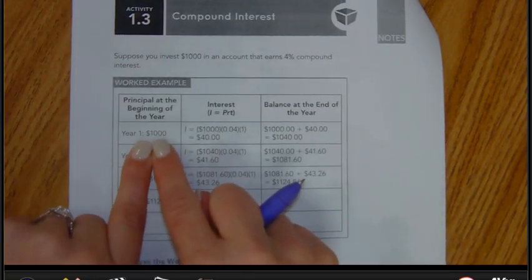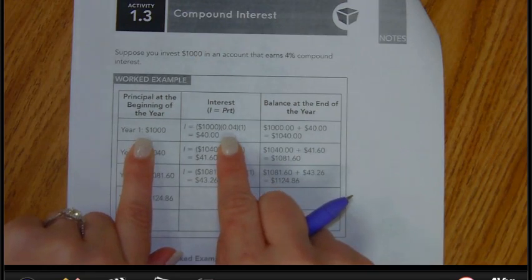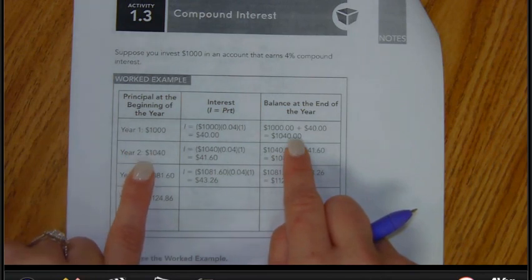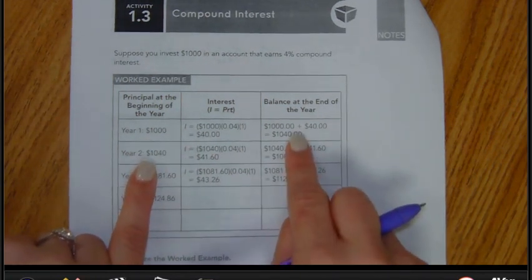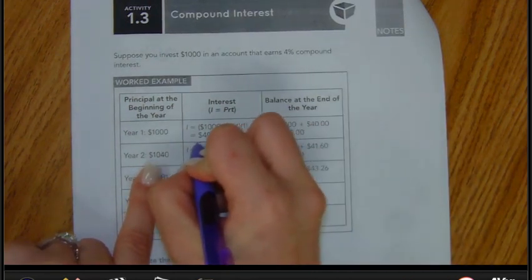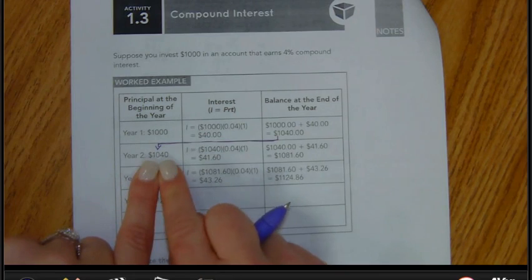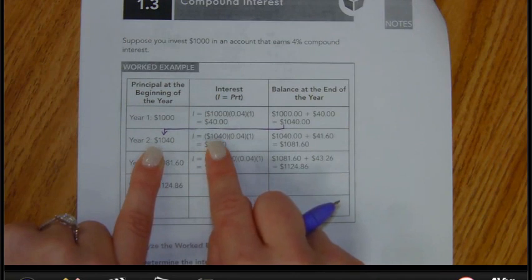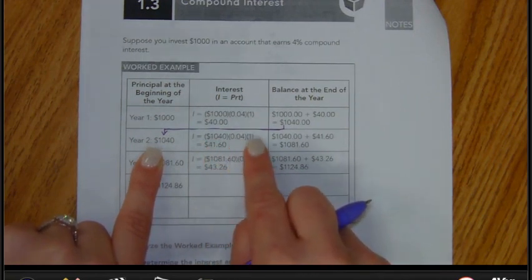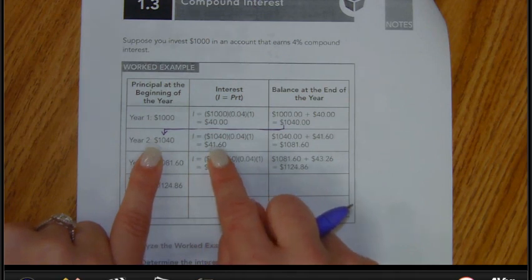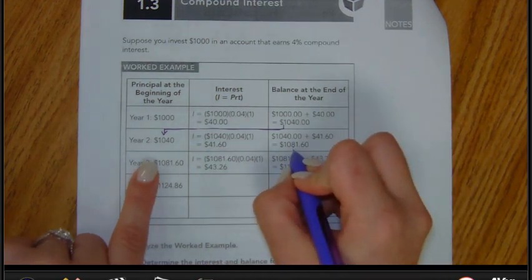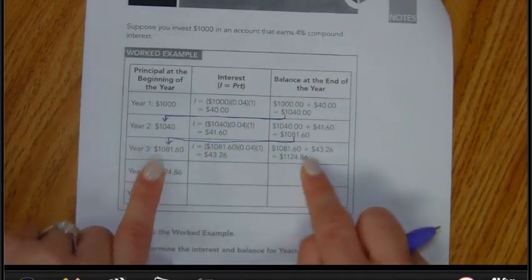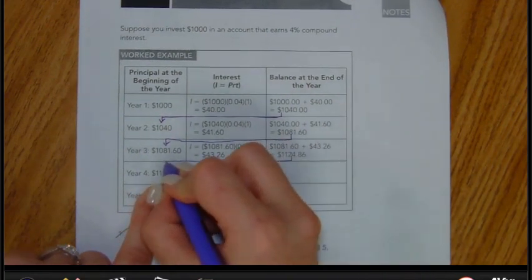So year 1, I start with $1,000. I use my simple interest rate, and I end with $1,040. Year 2, I start with whatever I ended the last year with. So after year 1, I now have $1,040, which becomes my new principal. Then I do 1,040 times my interest times 1 year, and I add $41.60, and I get my new total. The end of year 2 is what I start with for year 3, and so on and so on.